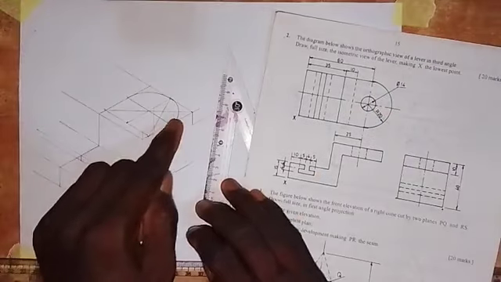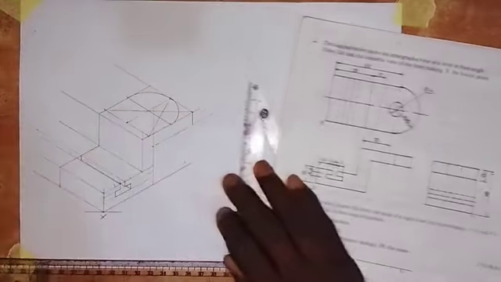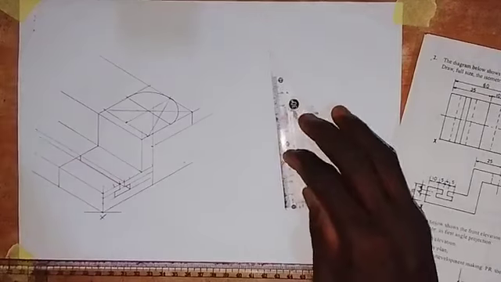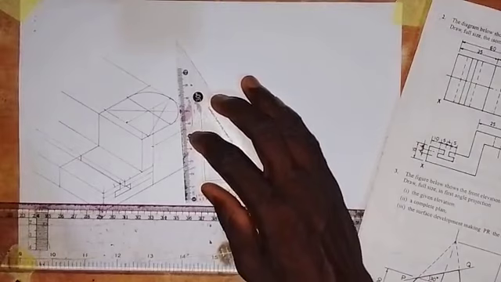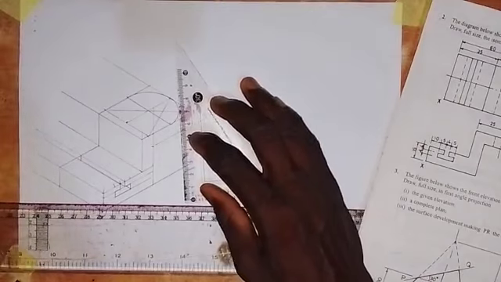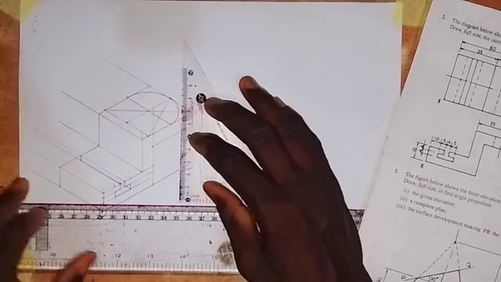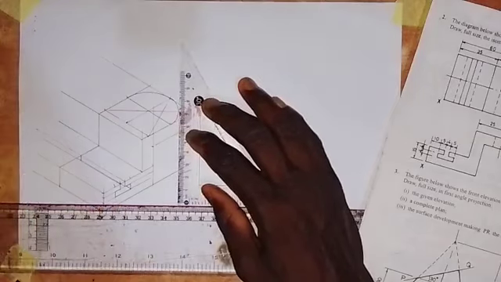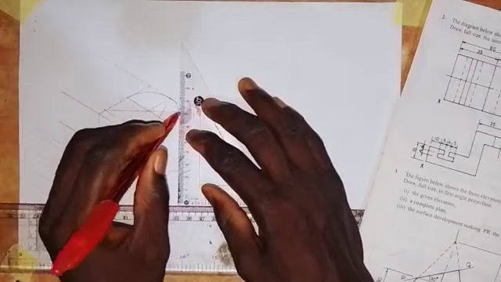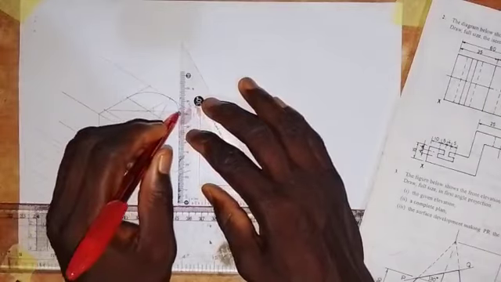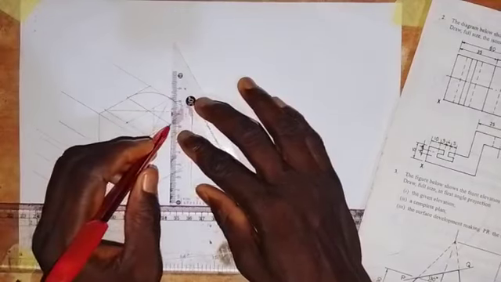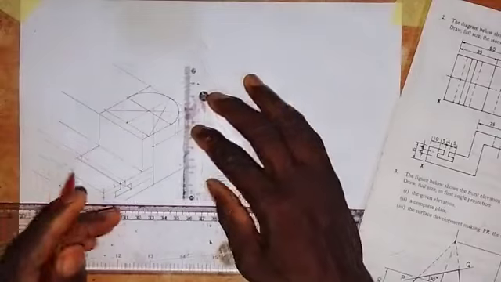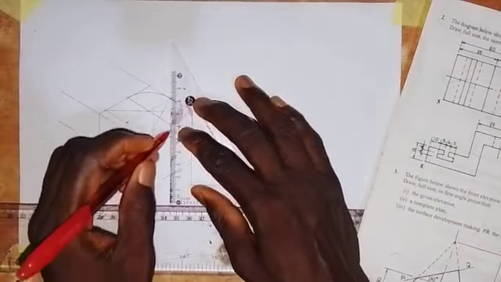So the curve has to be shown down here. How can we do that? This is what I do. When it comes to producing the curve around here, I'll come to this point here and draw a vertical line from this point down. At this point also I will draw a vertical line. So just a vertical line down here.